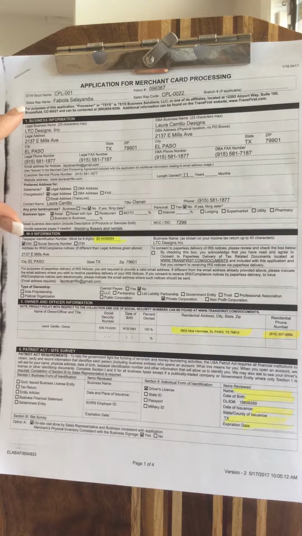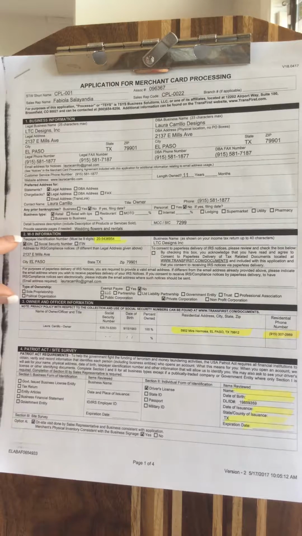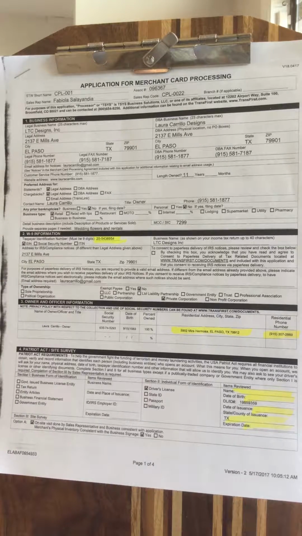So that's box number 1 over here. Box number 1 has everything to do with the business, their legal information, their DBAs, where we are sending the information, and how we're doing business. Now, this box number 2, which is W-9 information, is one of the most powerful boxes in this application.